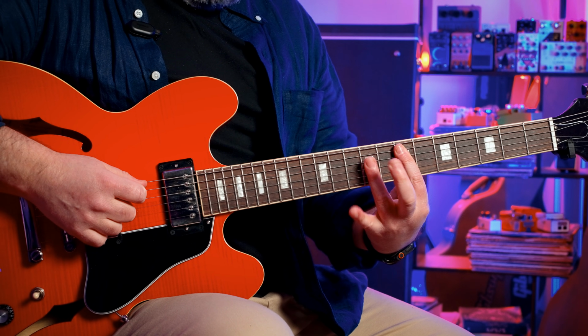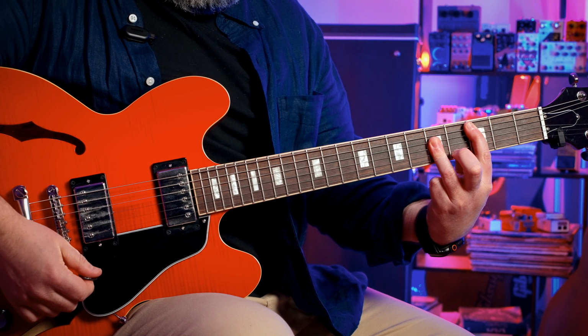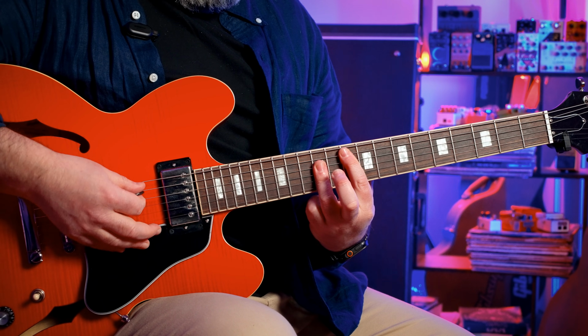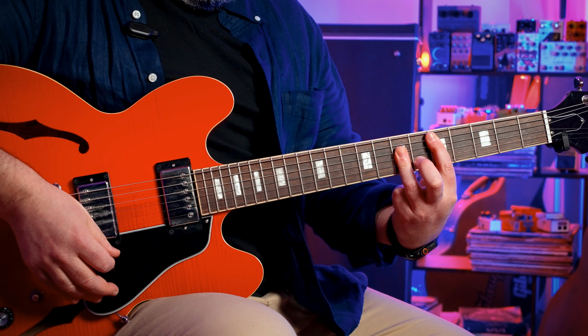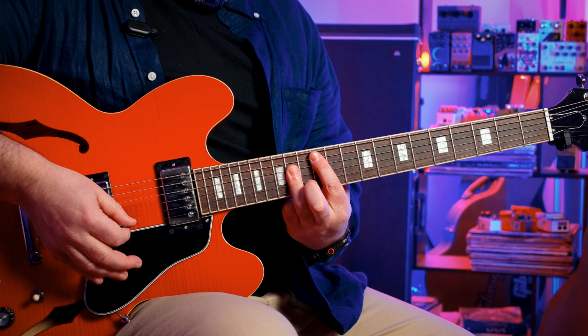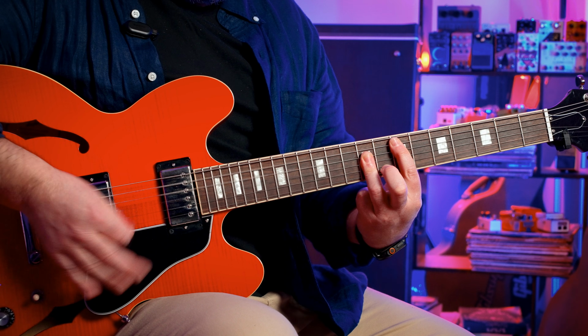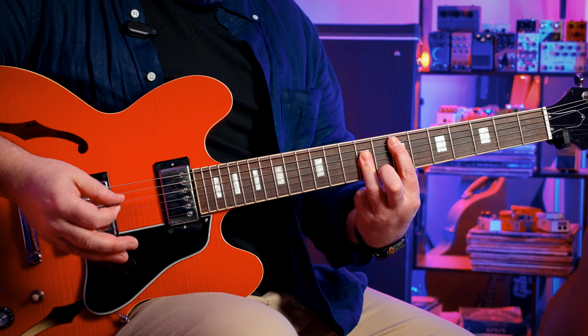So A root, A shape. We're going to play the other triad based on that shape.